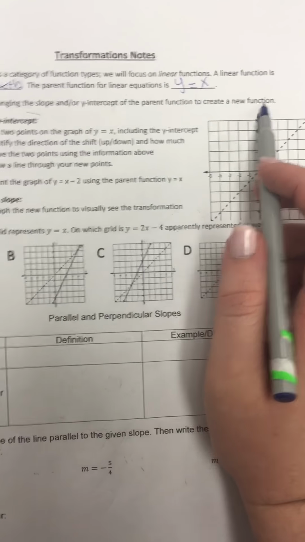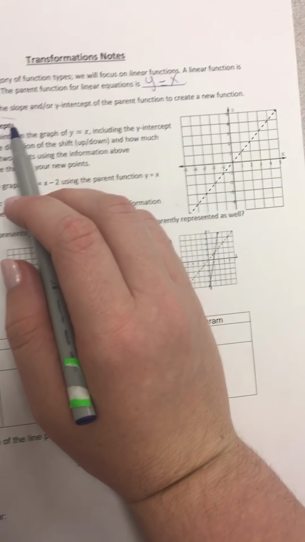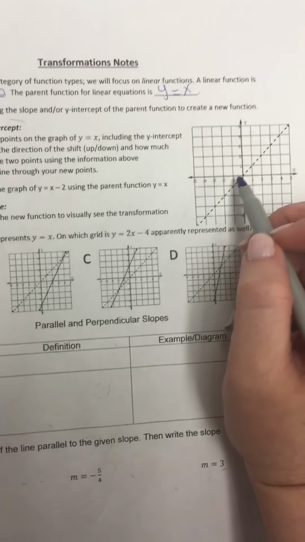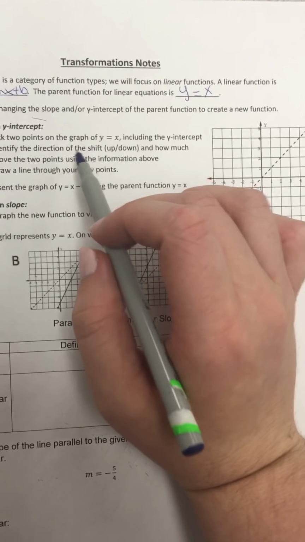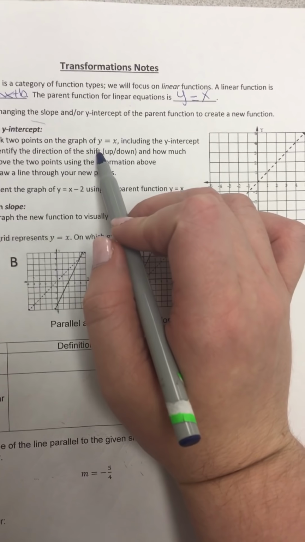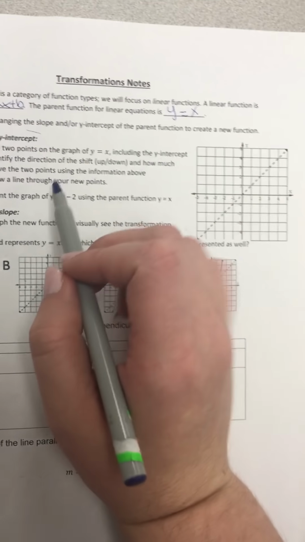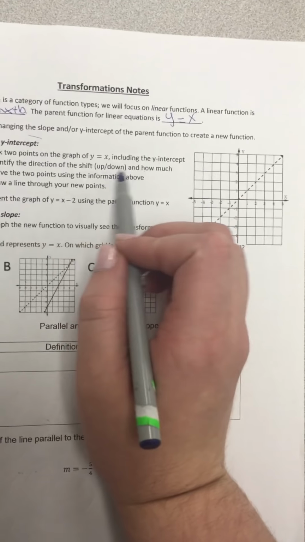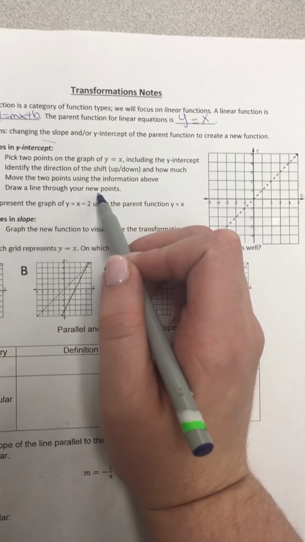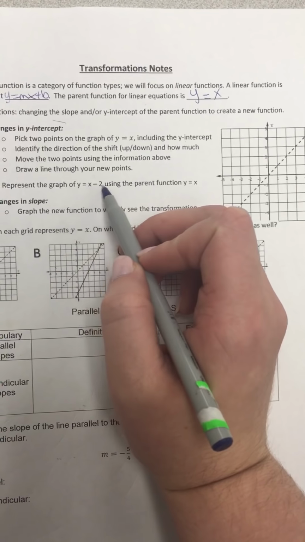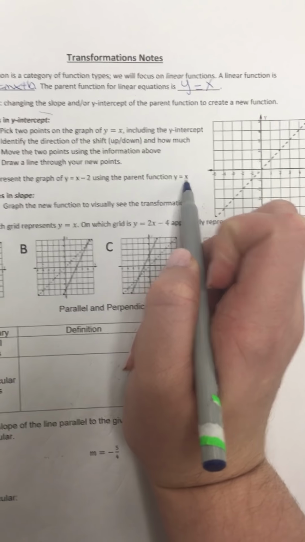If they ask you to change the y-intercept, you're going to pick 2 points on the graph of y equals x, including the y-intercept. You're going to identify the direction of the shift, that means to move, whether it's up or down, and how much they're moving. You're going to move the 2 points using this information, and then draw the new line through your new points. So this says represent the graph of y equals x minus 2 using that parent function.